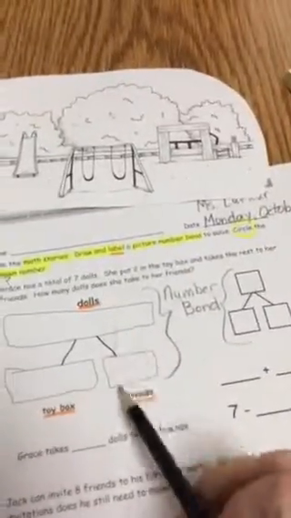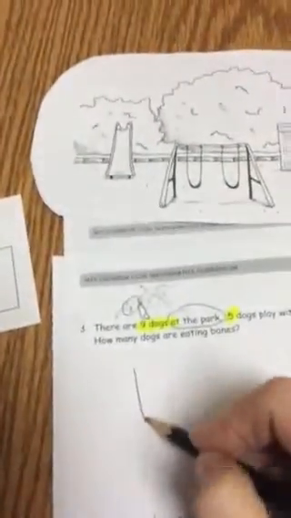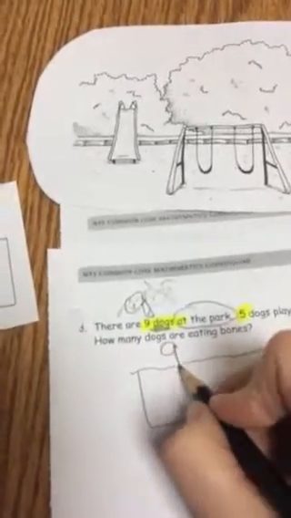So we're going to draw a picture number bond, and we're going to label just like we do in writing. Okay. I have my whole, and that's all of the dogs. How many? 9.